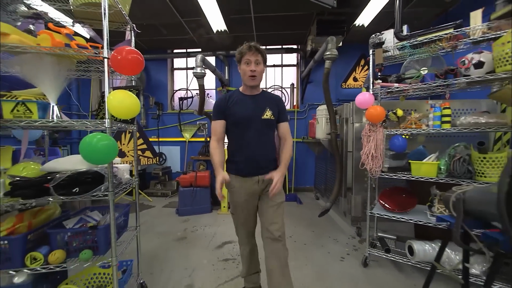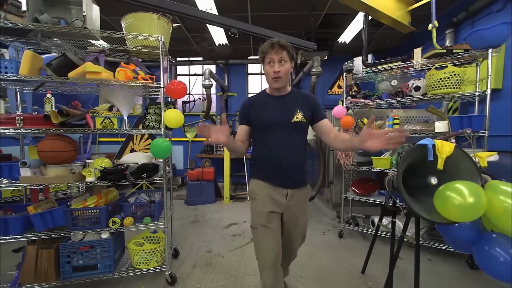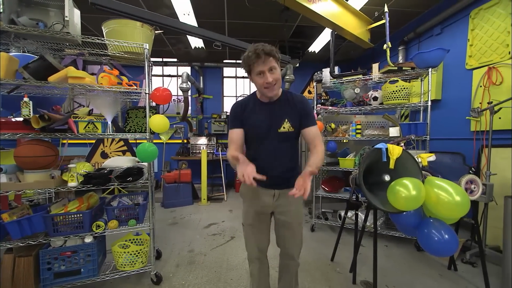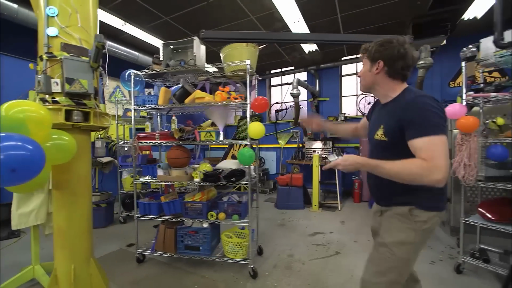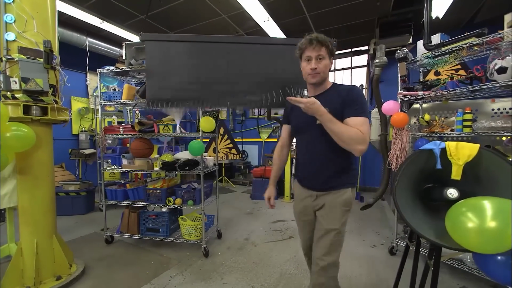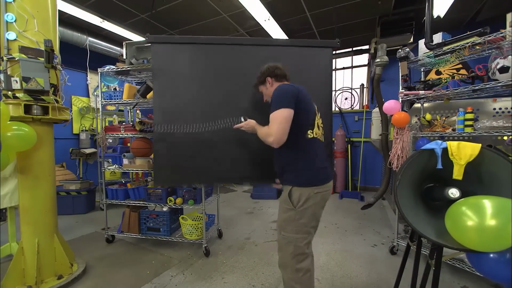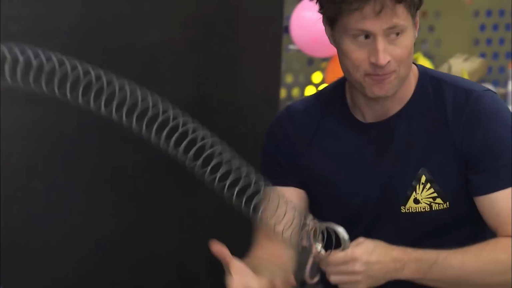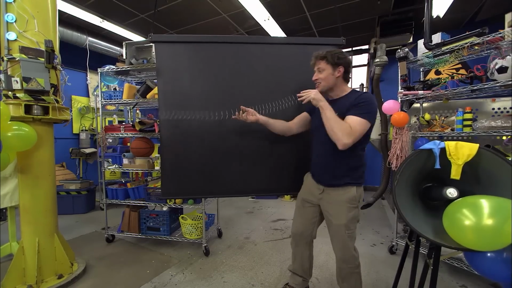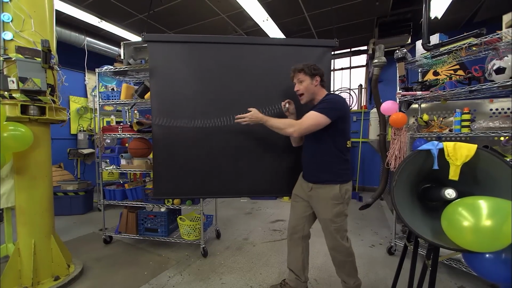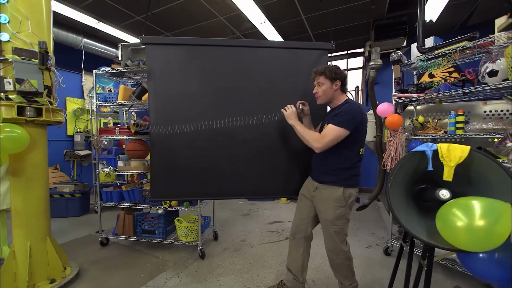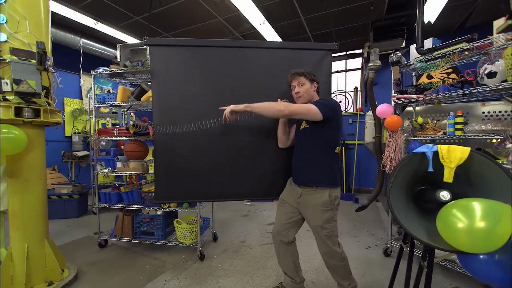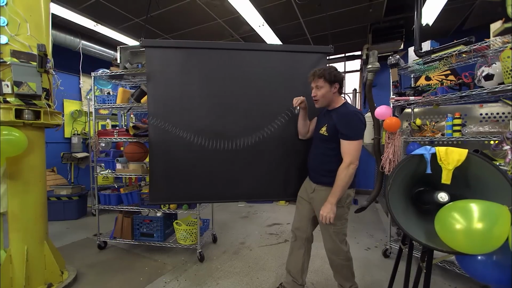Today, we're going to be talking about sound. Sound is all around us. We use it every day, but what is it really? Sound is energy. Let's say that this spring is the sound of my voice. When I make noise, it travels away from me in a wave. One air molecule vibrates the next, air molecule vibrates the next, and it looks like a wave.